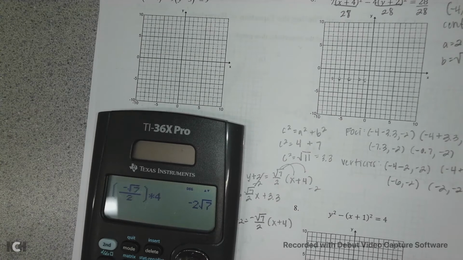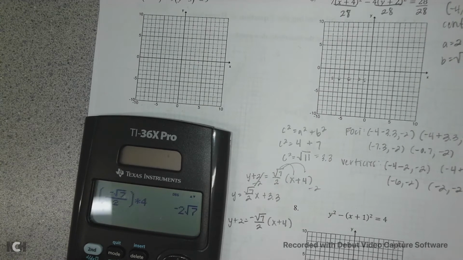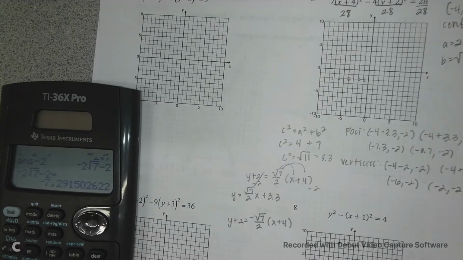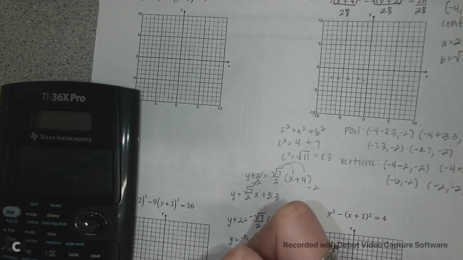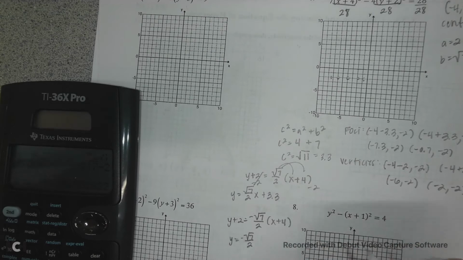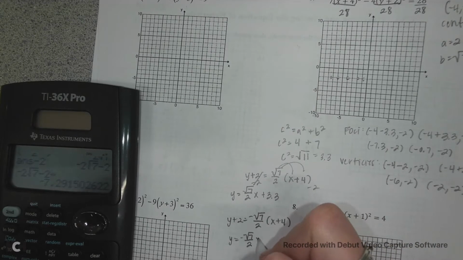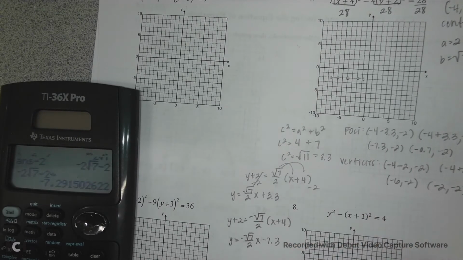Times 4, and then we minus 2, and that gives me negative 7.3. So y equals negative root 7 over 2 x minus 7.3.